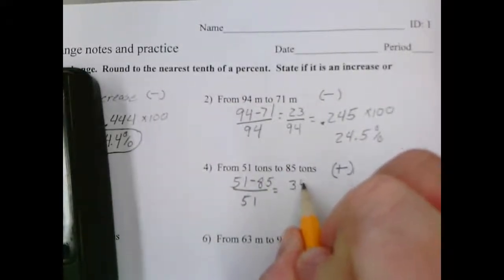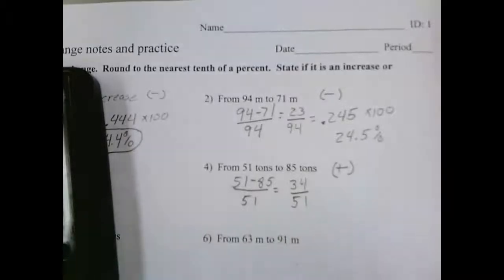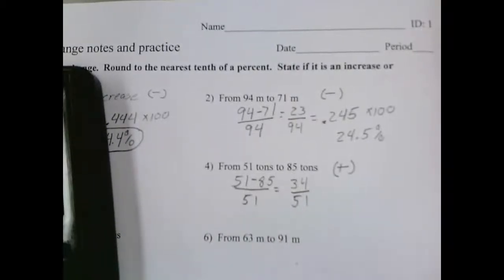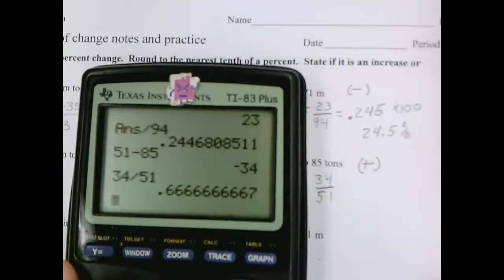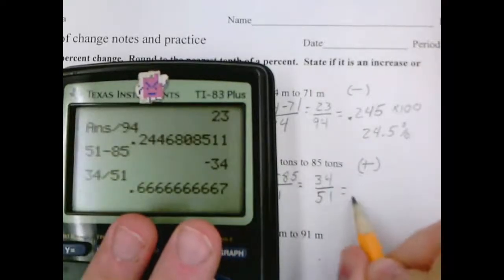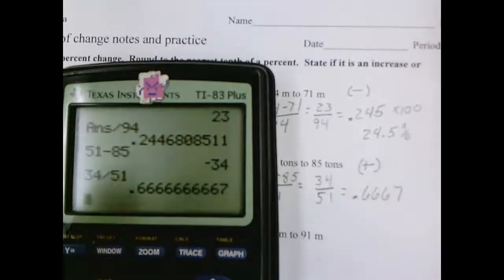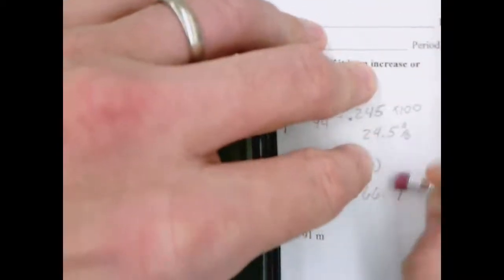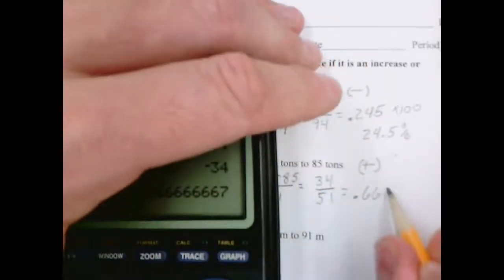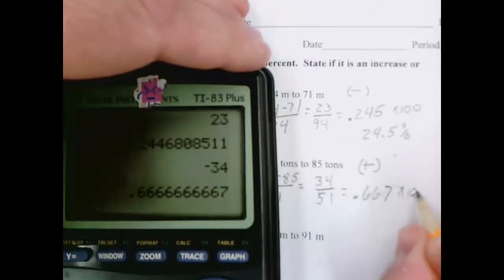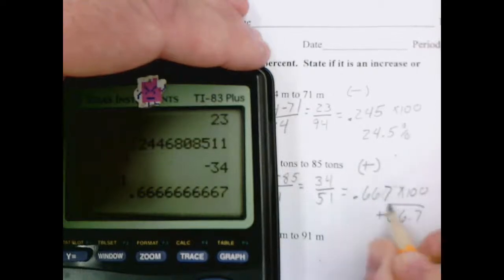So I have 34 over 51. And I get 0.6 repeating. Let's just do it like we did the other one. Take it out to here and round it up, and then times it by 100. So we're going to have 66.7%, and it's going to be positive.